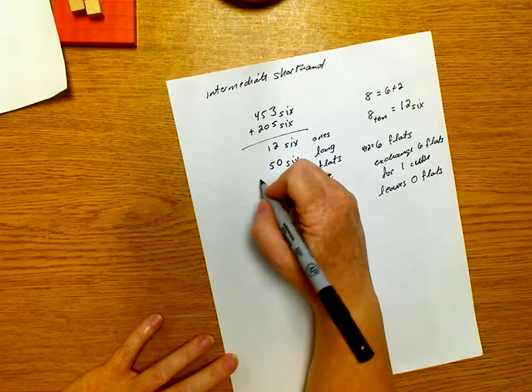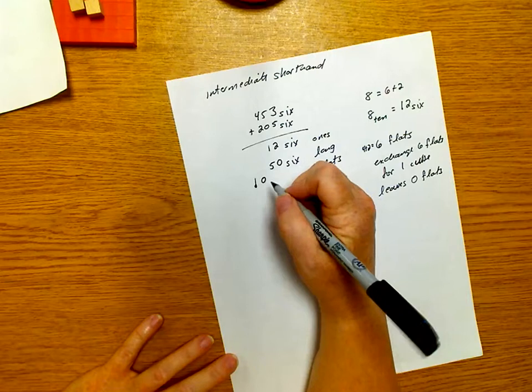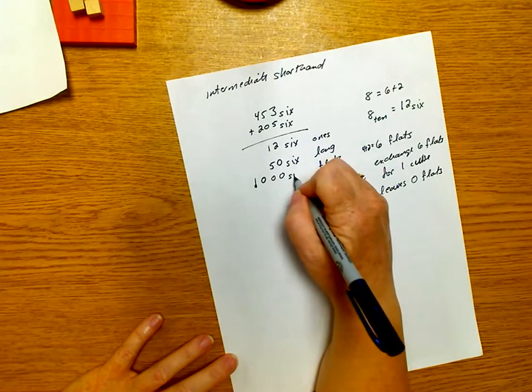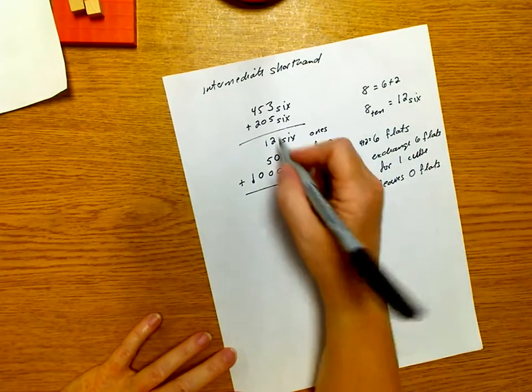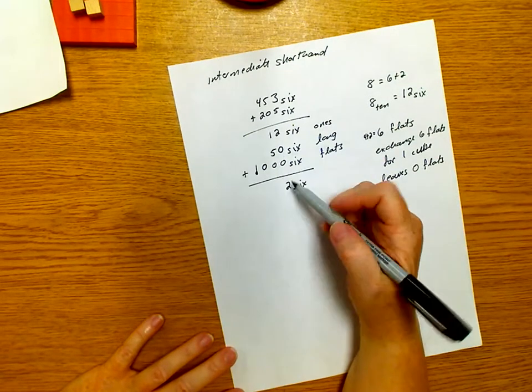I'm going to write the 1 in the cubes column, a 0 in the flats column. When I was adding those flats, I have 0 longs and 0 ones. And now I'm going to add all of these pieces together. So I end up with 2, let's see, I'm going to keep my subscript here. I end up with 2 ones.